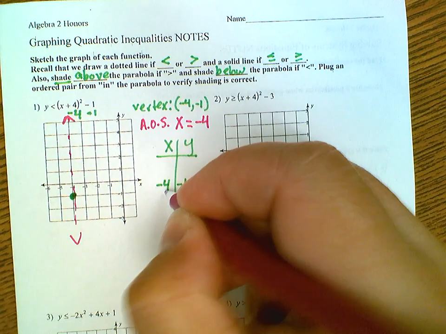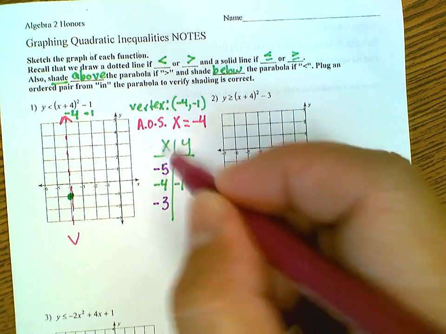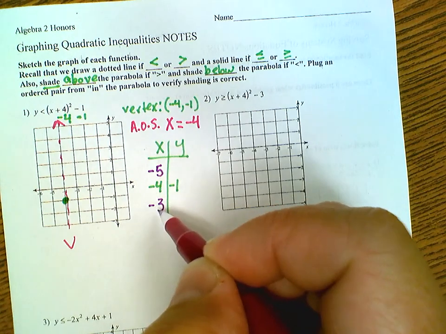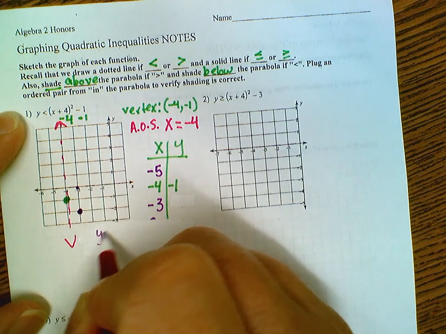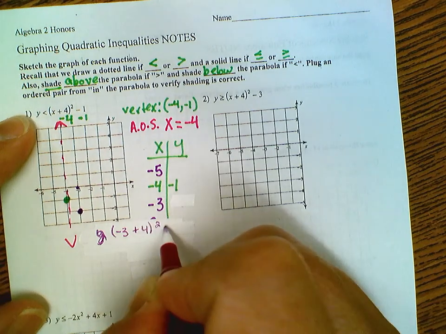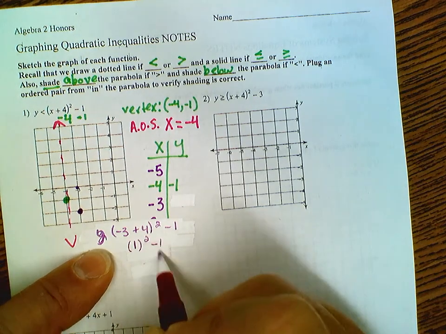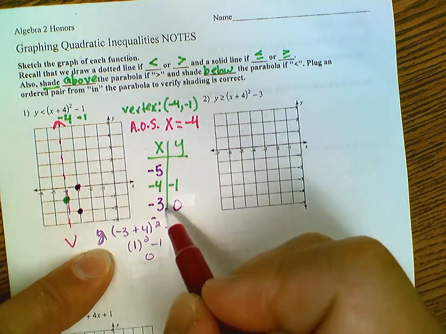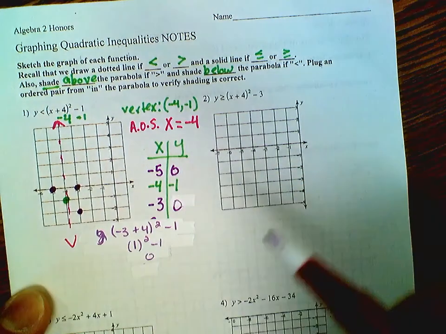So -4 to -5 or -3. And then I can substitute these x values to get a y value. So I'm going to use -3, and I'm going to start here. So I have -3 plus 4 squared minus 1. -3 plus 4 is 1, squared is 1, minus 1 is 0. So I have -3, 0. And then because of that axis of symmetry, I know I also have -5, 0.